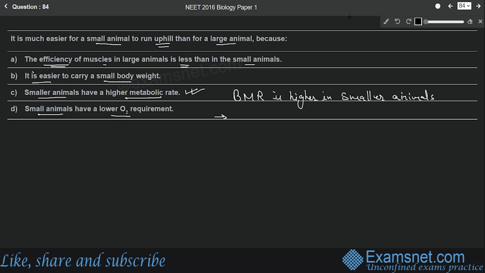Due to this, there is sustained energy production and delayed muscle fatigue. That means they will not get tired easily, right? So it makes them easy to run uphill as compared to the larger animals, right?